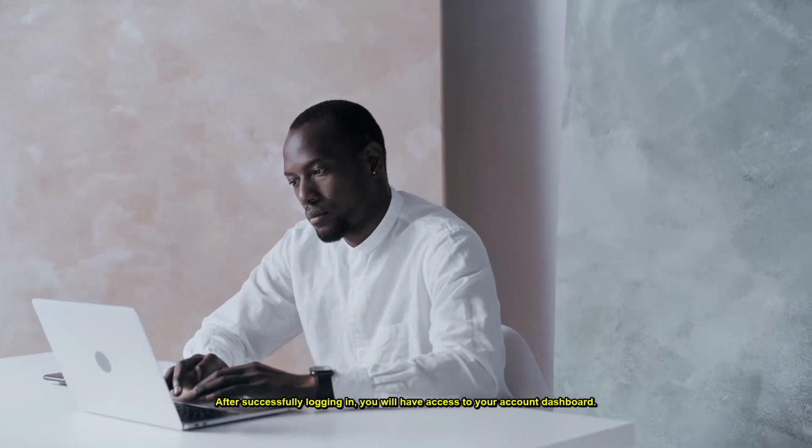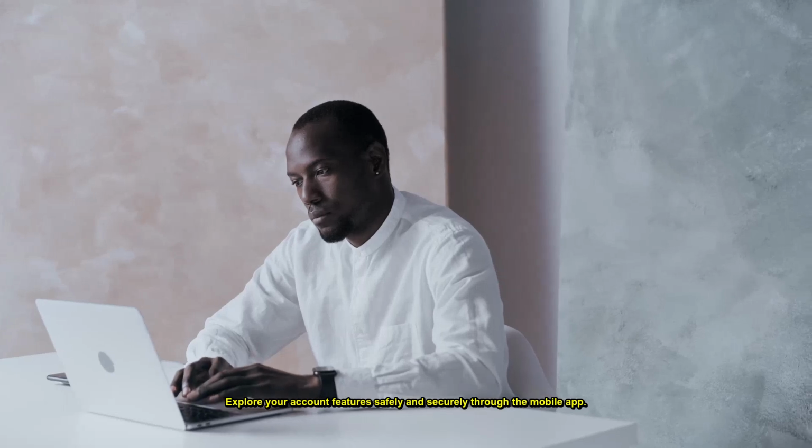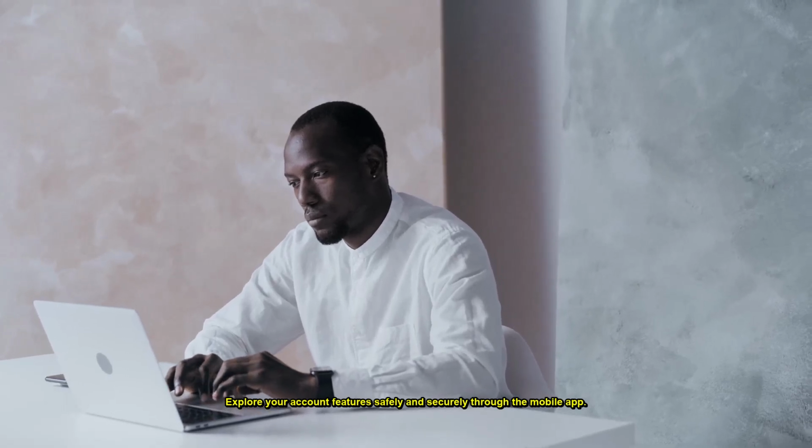After successfully logging in, you will have access to your account dashboard. Explore your account features safely and securely through the mobile app.